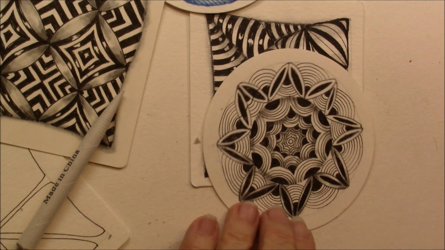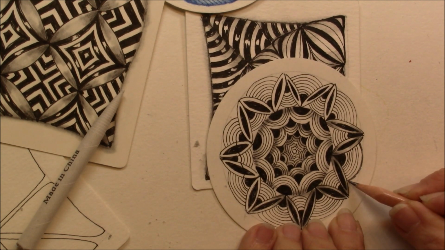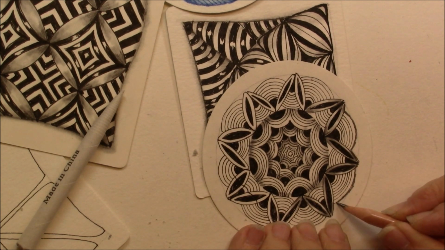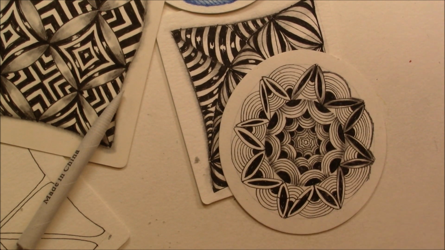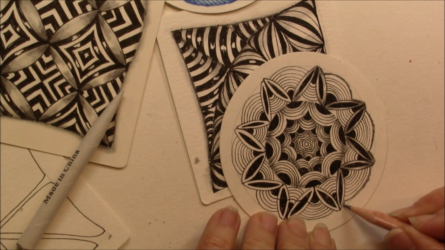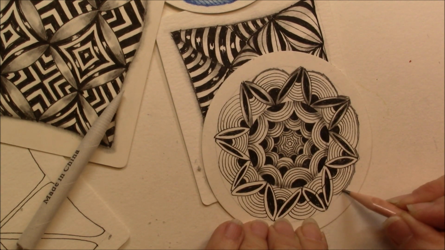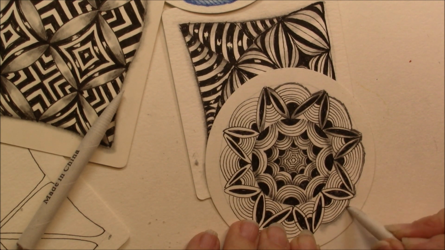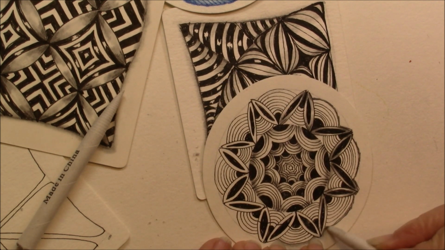Okay, and also I think this one could use, I'm going to put graphite all the way around this outside edge. Oh, I just broke that. I'm going to pick up a different pencil. Just broke that lead. So I could put it all the way around, and I'm just going to stop there. And then I'm going to blend it so it comes out to my outside edge.